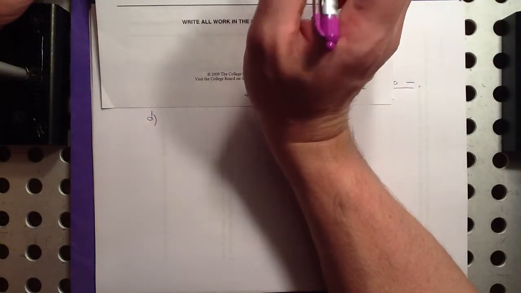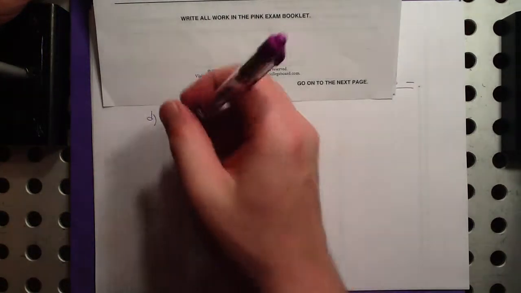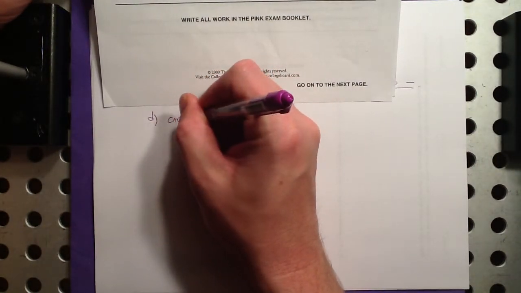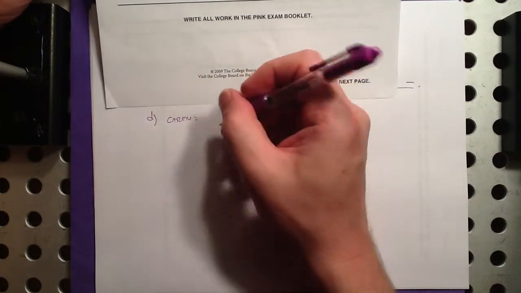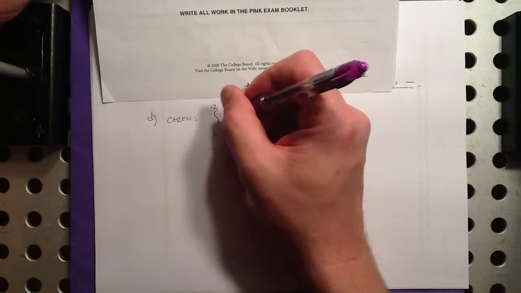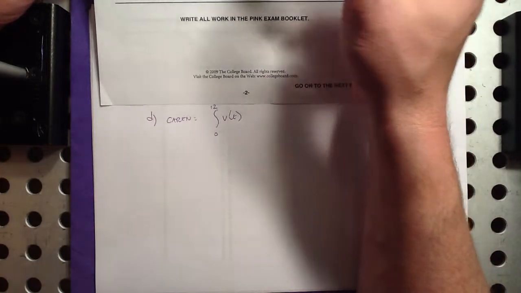So let's do that first for Karen. The displacement, no absolute value this time, just v of t. So this time these would be positive and negative and cancel out. Those would cancel out the sum of all these areas.